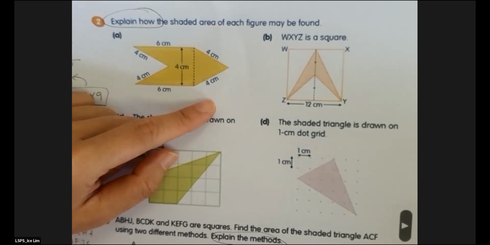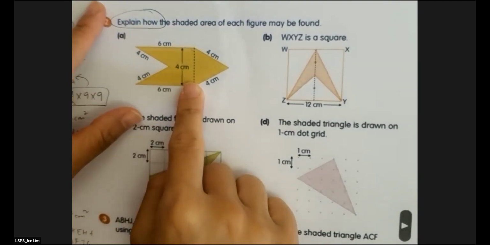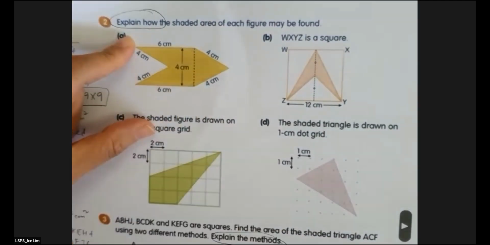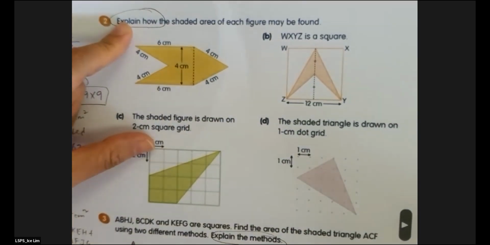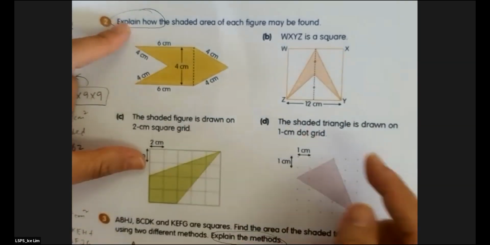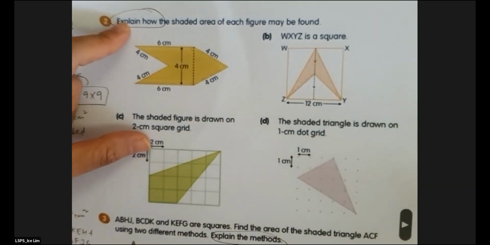Okay. Now, okay, so here's the one here. Yes. So I only need to explain. I like what Samantha said. She said, I can see a rectangle. Good. That's a good start. Now, the next question is, where is the rectangle?